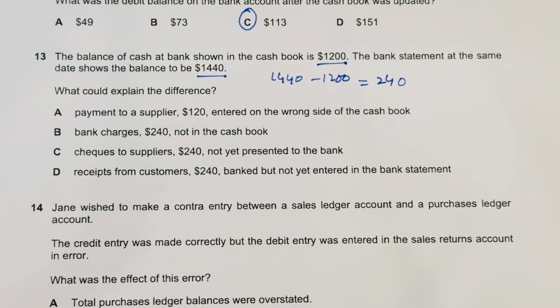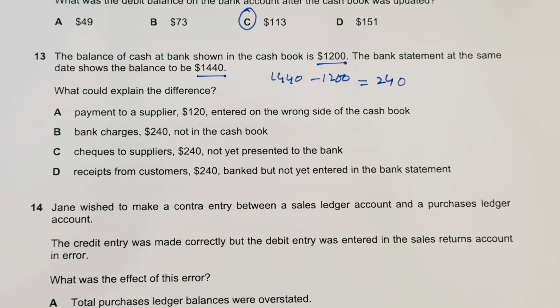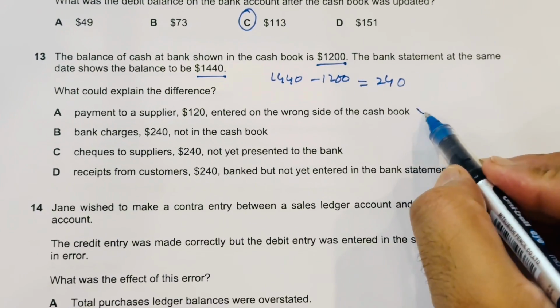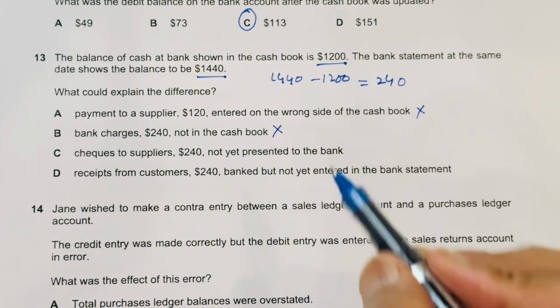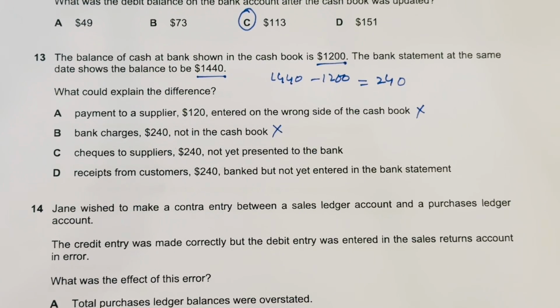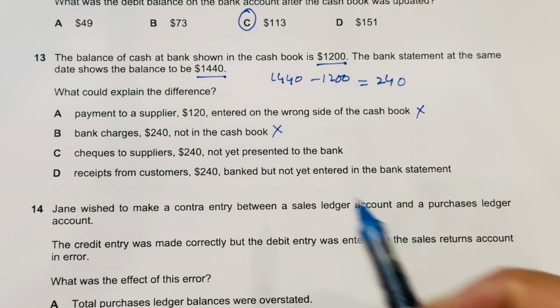Payment to a supplier entered on the wrong side of the cash book. If payment is entered, it should be increased, so this is the wrong option. Bank charges 240, not in the cash book, again this is wrong. It would reduce the balance. Checks to the supplier 240, not yet. Yes, this is the right option.